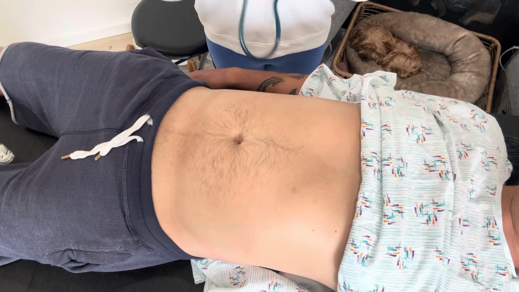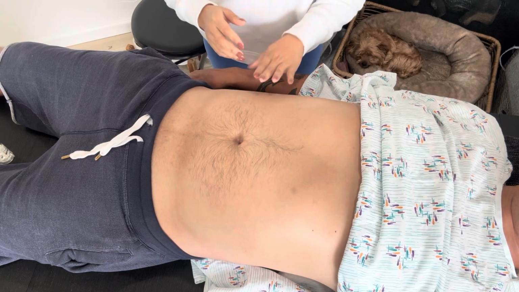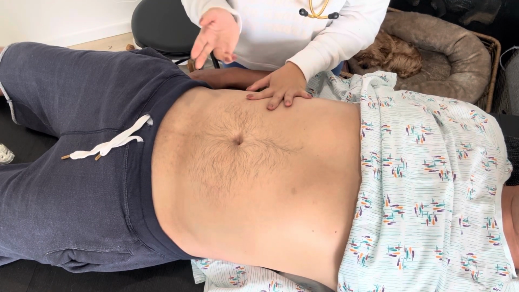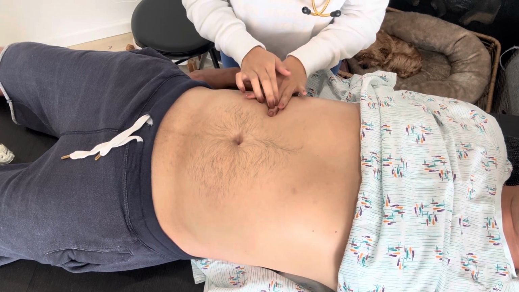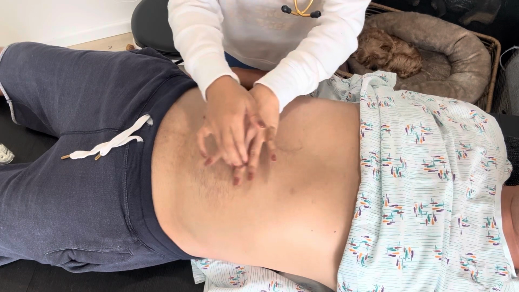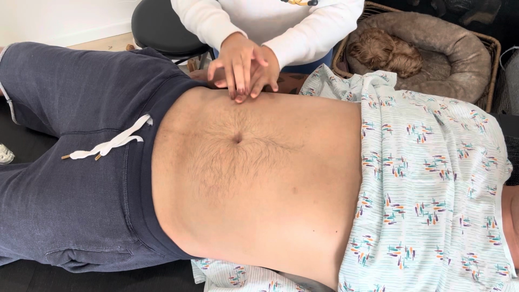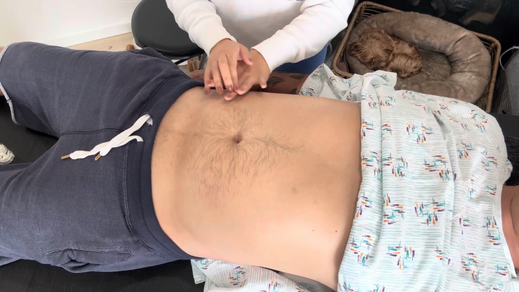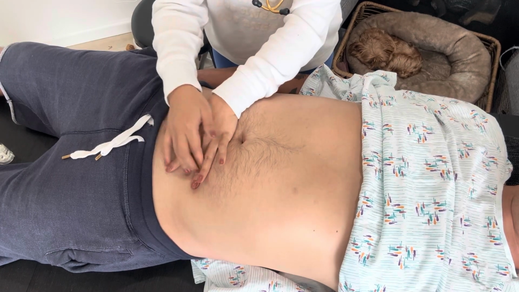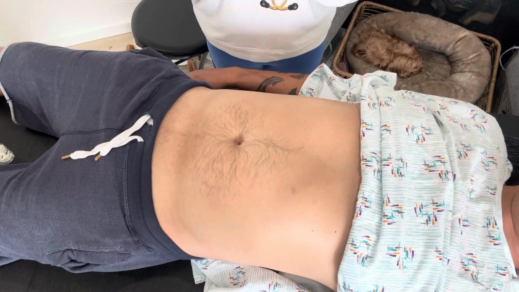Next, I will percuss lightly. I'm going to be hyperextending my middle finger while I strike with my other finger. And I'm assessing the distribution of tympany and dullness, percussing in all 9 areas. Okay, and it is tympanic to percussion all throughout.